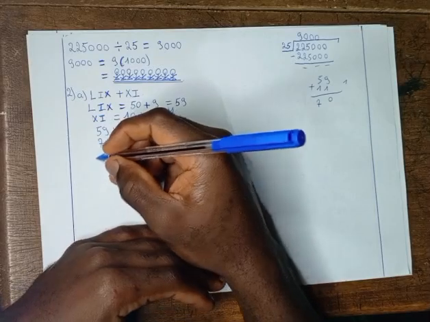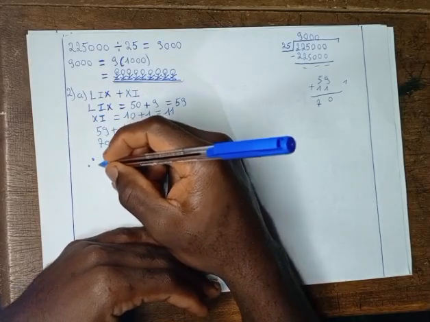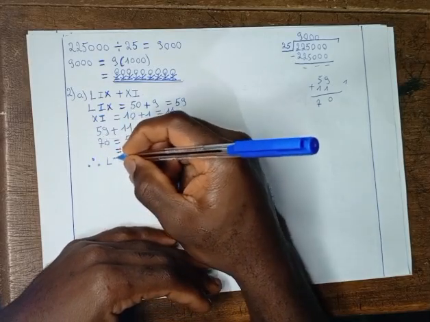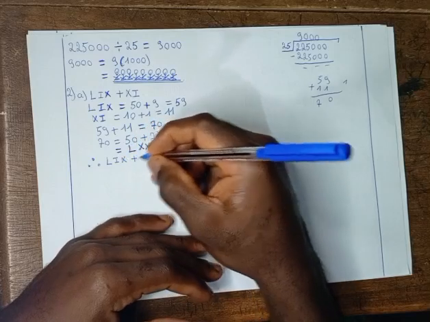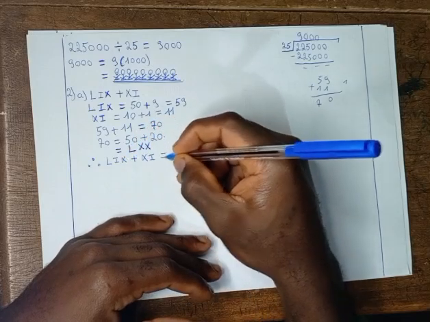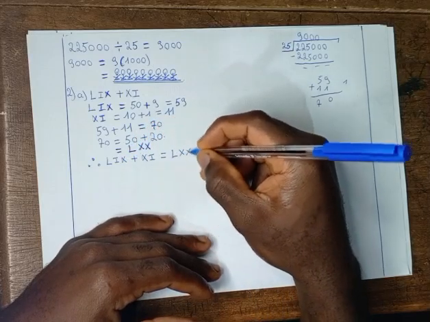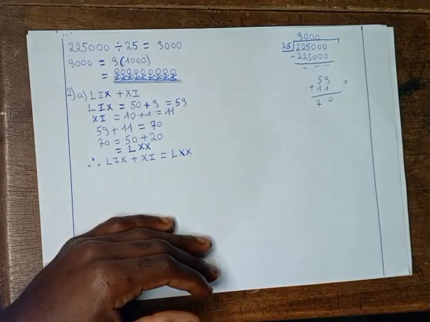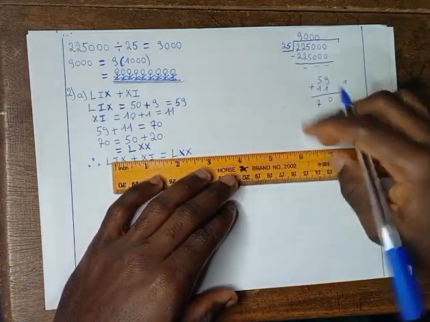Therefore, let's conclude LIX plus XI is simply equal to LXX. Let's underline the answer.